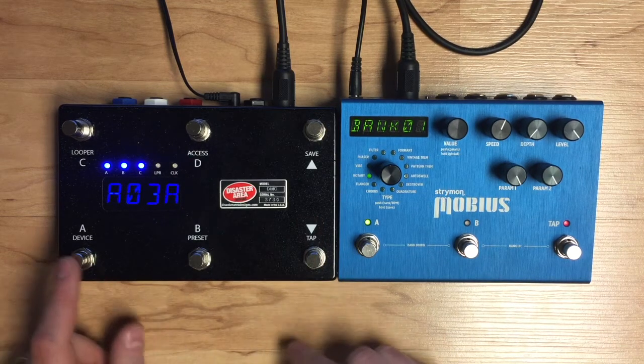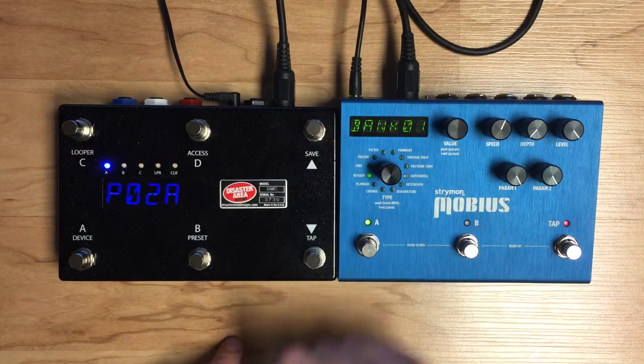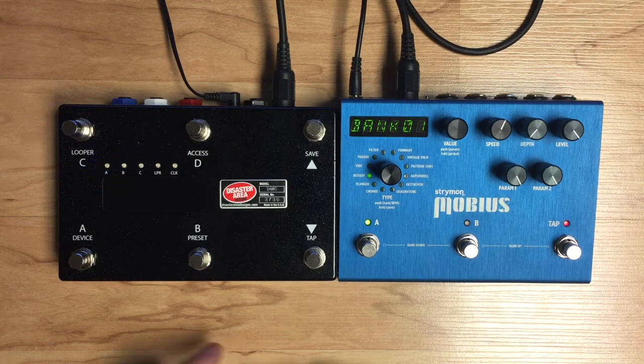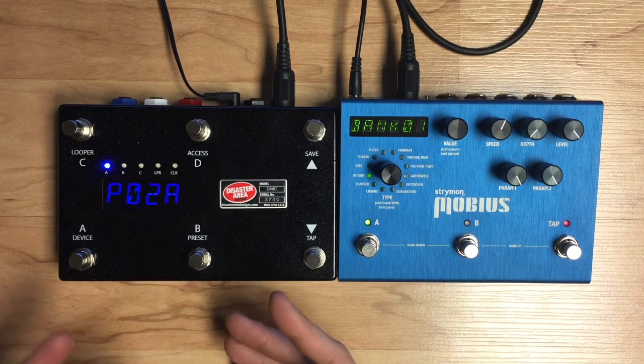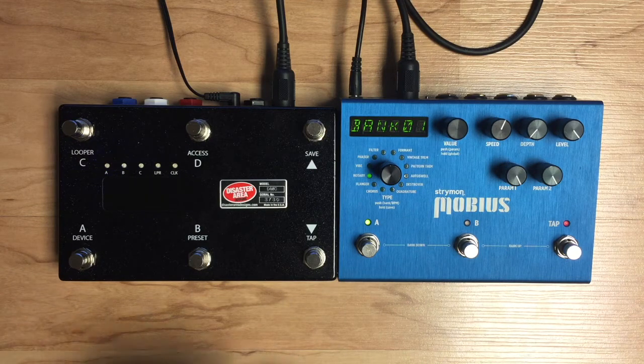You ask yourself, oh, what happens if I decided to save a preset and I figure out that this isn't the right thing to do? I want to cancel the save. I want to not save.